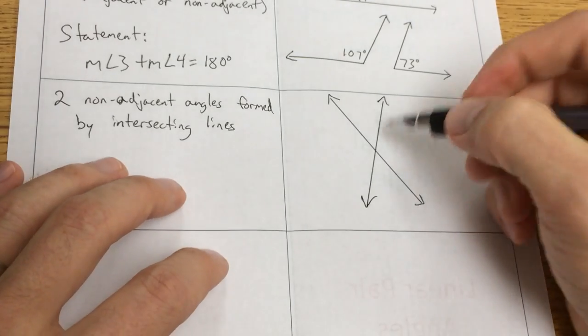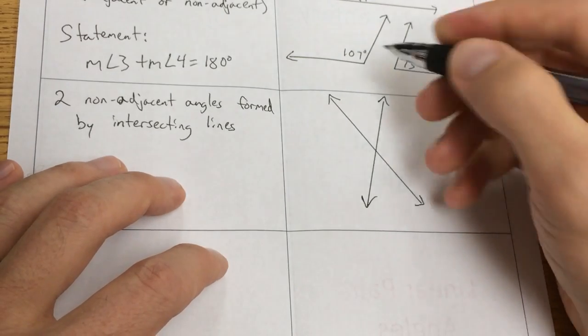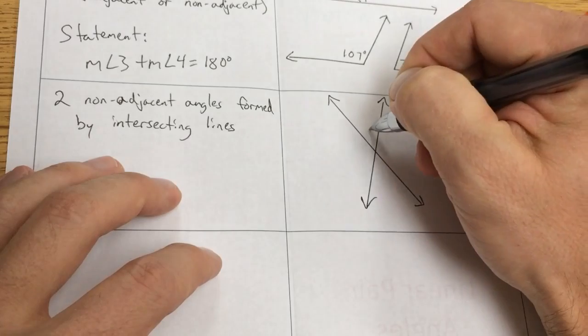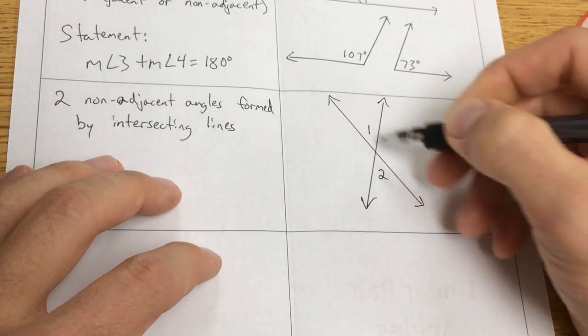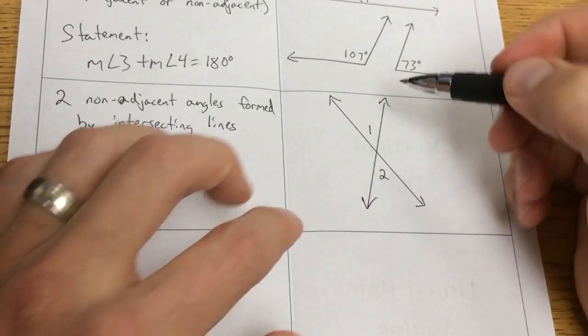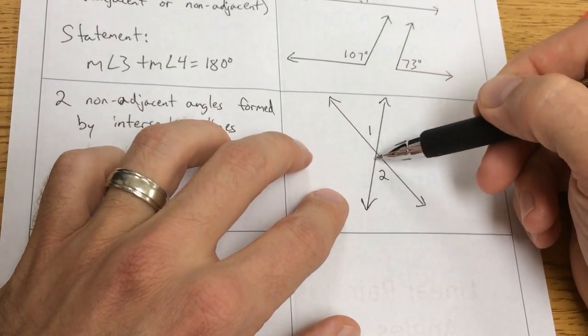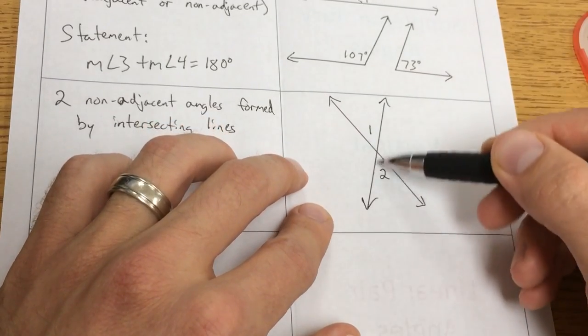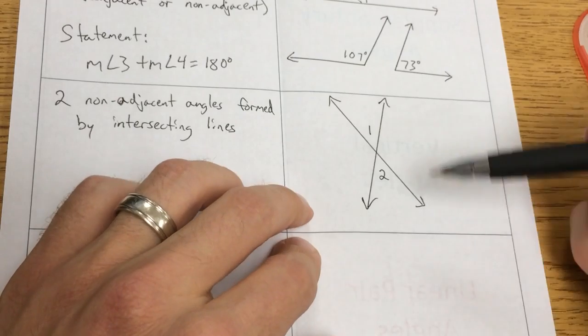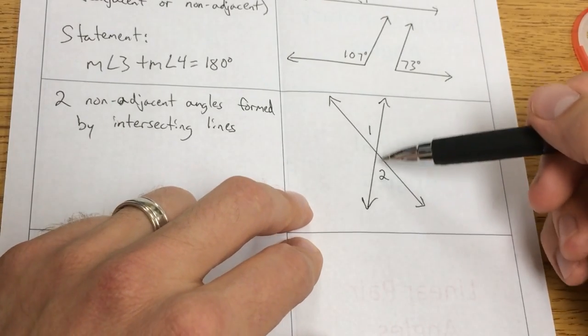And the vertical angles are across from each other, this direction. Let me label this, sorry, angle 1 and angle 2. Angle 1 and angle 2 are vertical angles. I kind of think of this representing a letter V and this representing a letter V just upside down. You also might notice that these look very similar to each other.